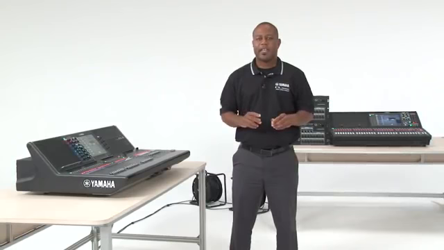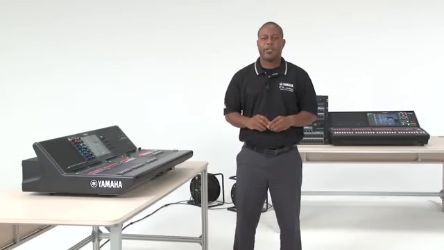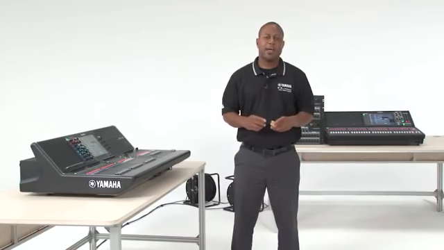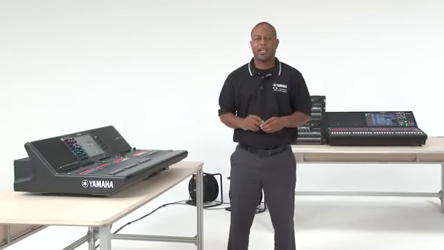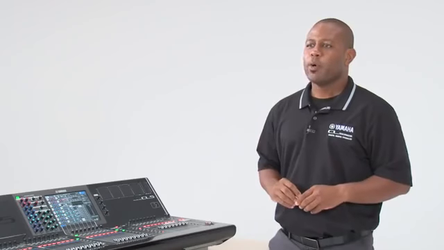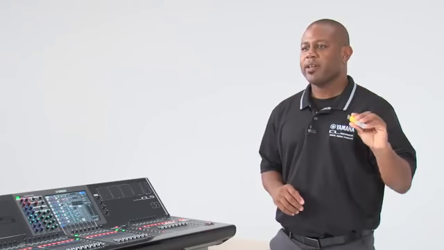This includes everything from input channel libraries, channel settings, EQ libraries, effects libraries, preferences, Dante network settings. All channel parameters will be stored to your USB memory stick.